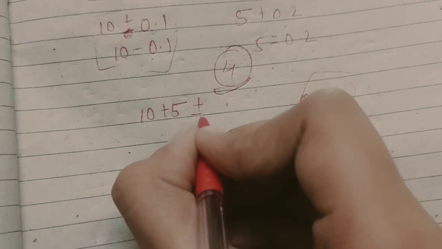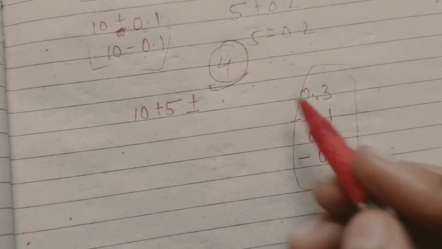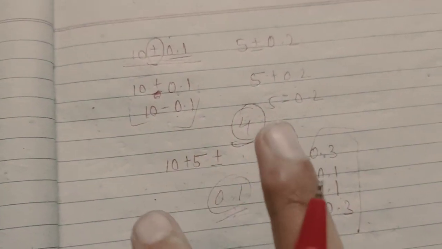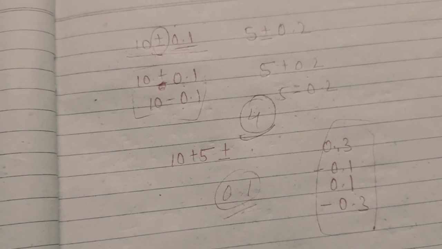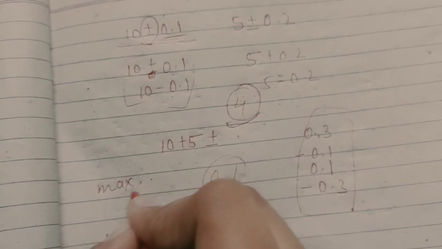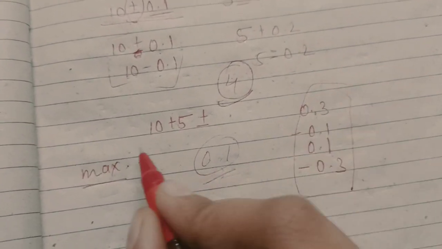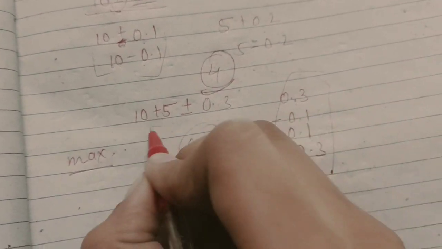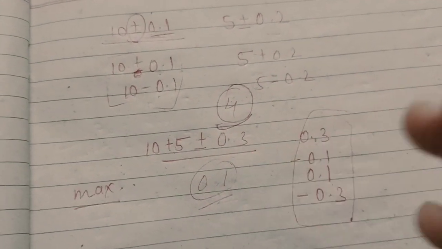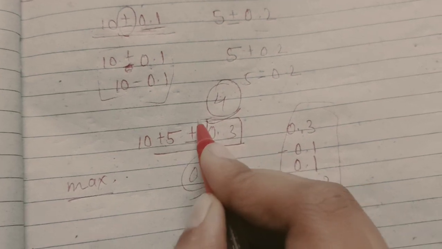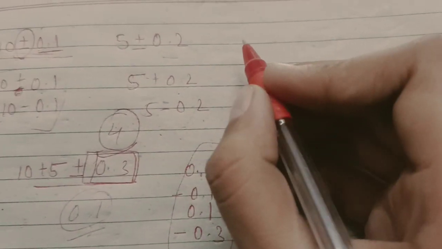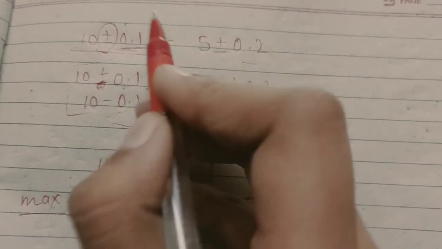So what's the maximum value? When we write plus minus here, what will it be if we write 0.1? This will be the minimum value. So this plus minus says that the value may lie from this one to this in a specific way. I mean to say that the maximum permissible error can be 10 plus 5 plus minus 0.3. So in this case, what we did is added the errors, and the resultant error would be this 0.3.